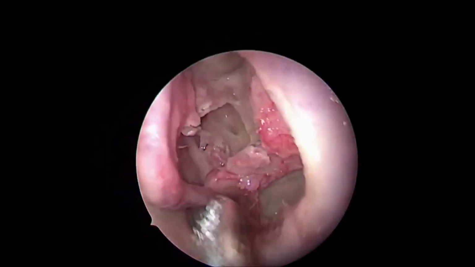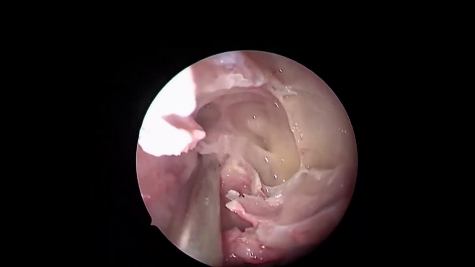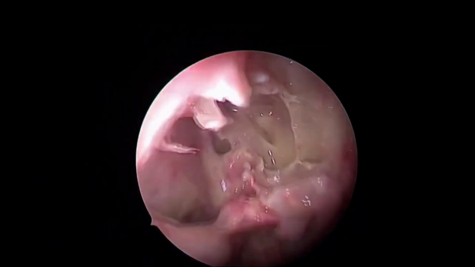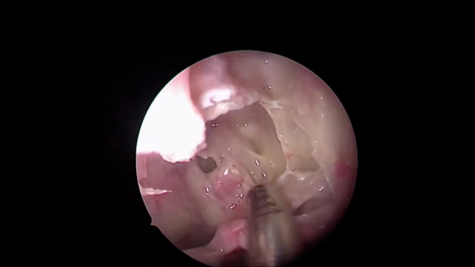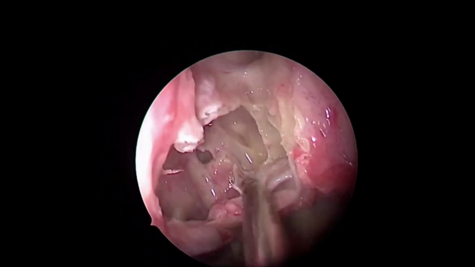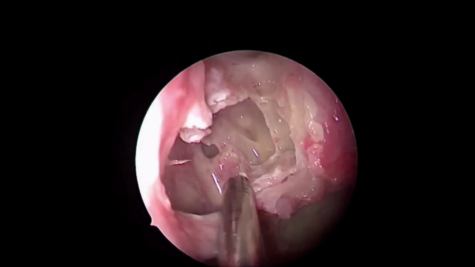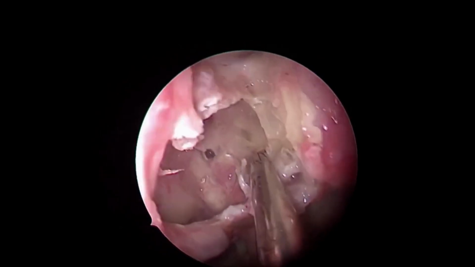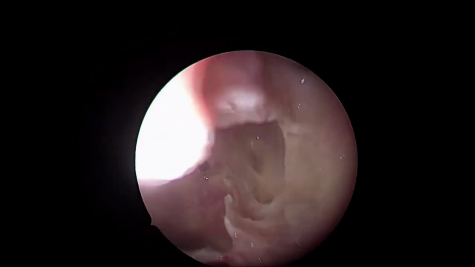Can you show us the frontoethmoidal crest, where exactly it is? Pardon? Frontoethmoidal crest in this specimen. Frontoethmoid, what is this terminology, boss? Can you elaborate? Yeah, Dr. Udbhav is asking, please ask her to show the frontoethmoidal crest. Okay, let's discuss that.